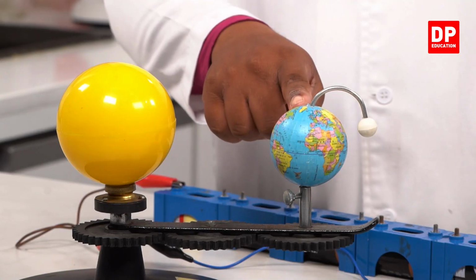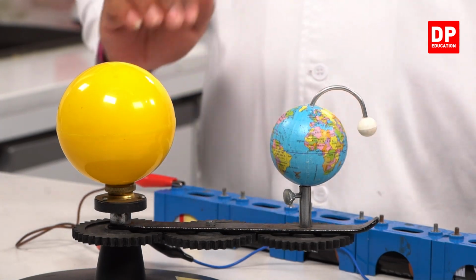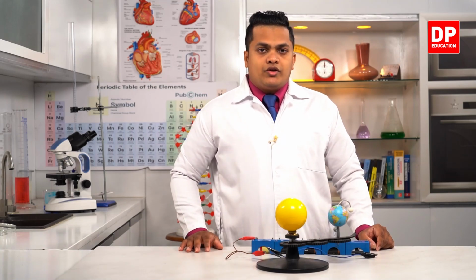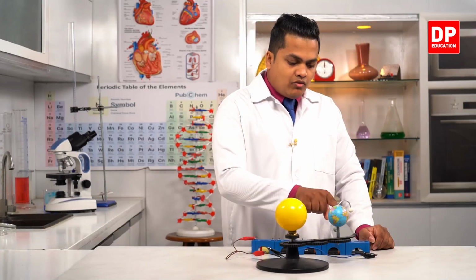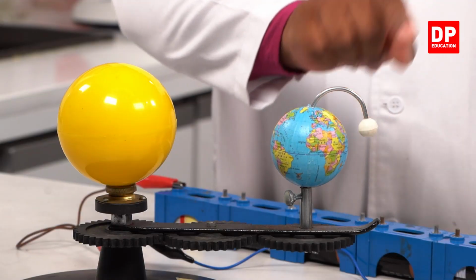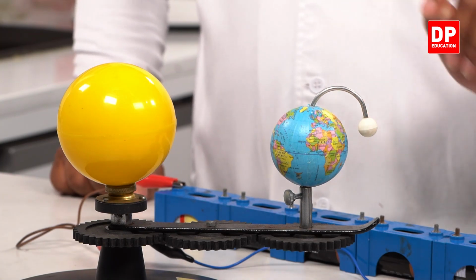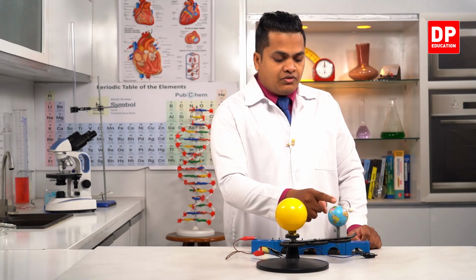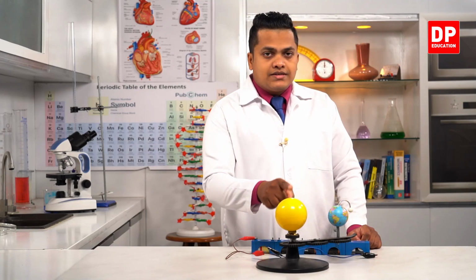So my dear children, as you can see here now, the moon, Earth and sun are on a straight line. So when the sun produces light energy, the people around this area will not be able to see the moon over here, because as you can see, the earth is in between the moon and the sun.